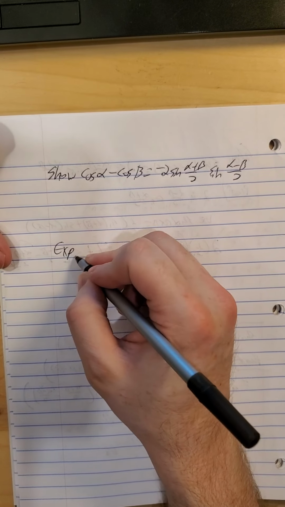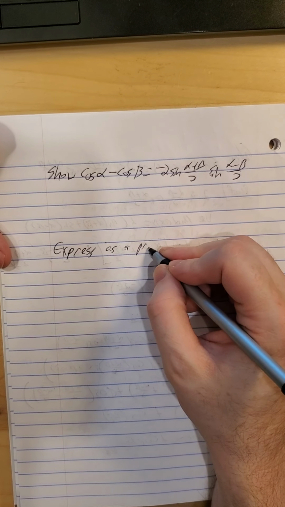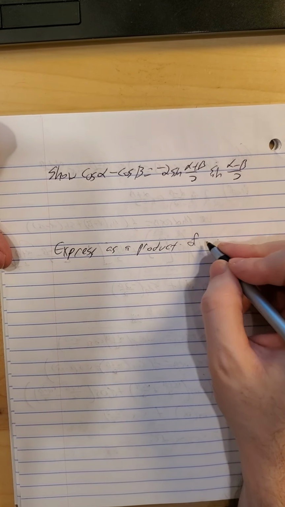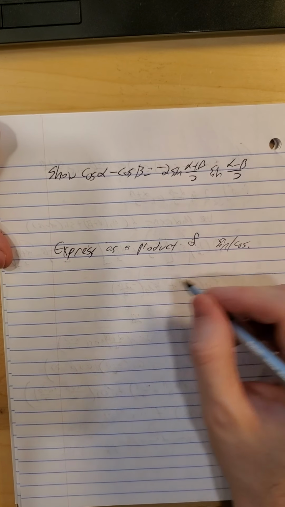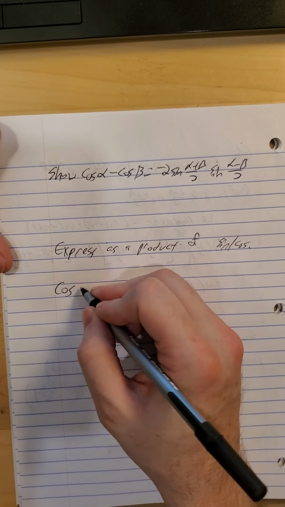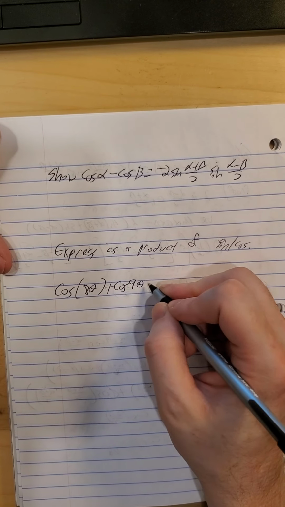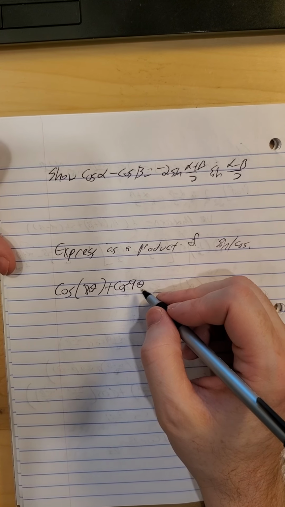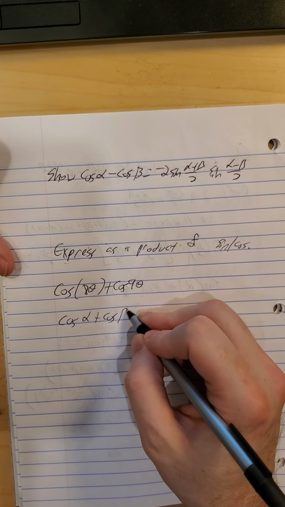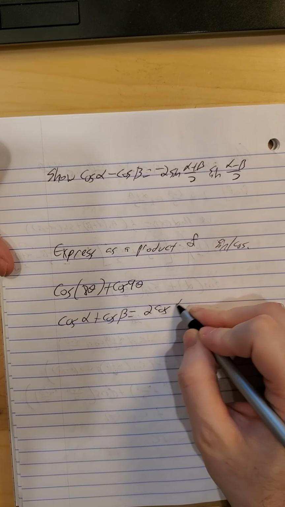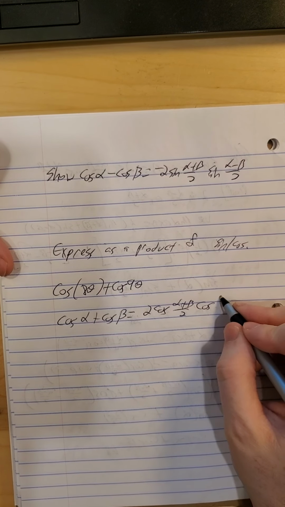So let me ask us to then start putting some of this to work. So express as product of sines, cosines. So do cosine of 8 theta plus cosine of 9 theta. So on this one, this is of the form cosine alpha plus cosine beta, and that's 2 cosine of alpha plus beta all over 2 cosine alpha minus beta over 2.